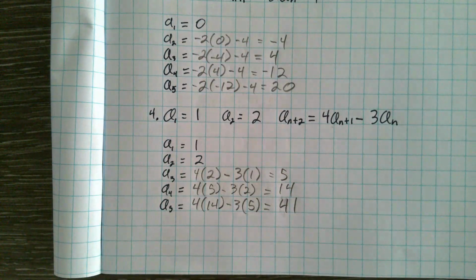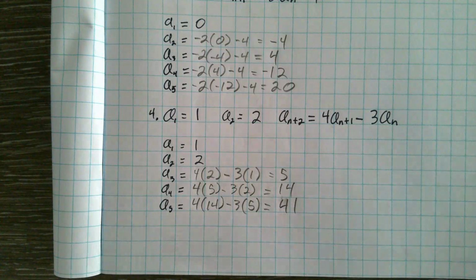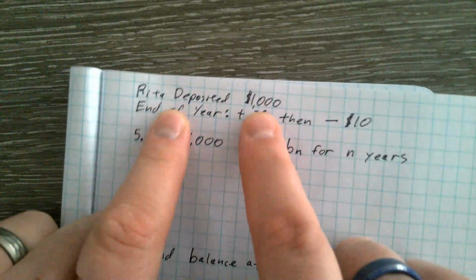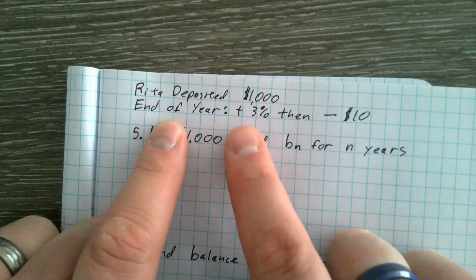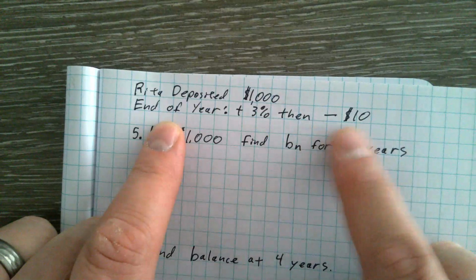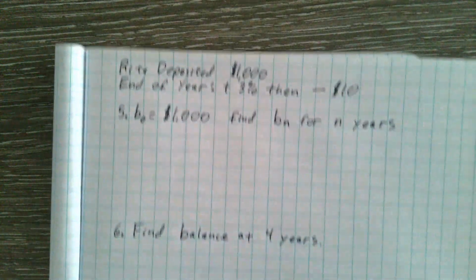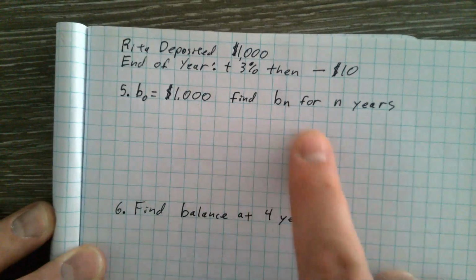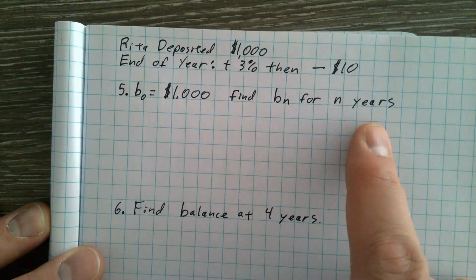Okay, that's our check your understanding 1 to 4. All right, now here, Rita deposited $1,000. At the end of the year, we add 3% and then we subtract $10. Okay, so B0 is $1,000. We're going to find Bn for n years.